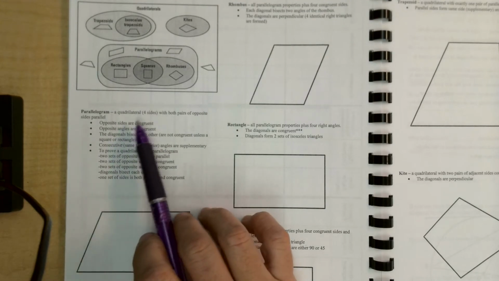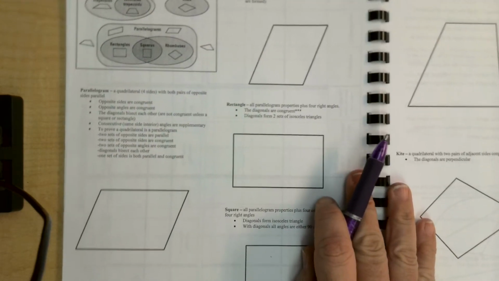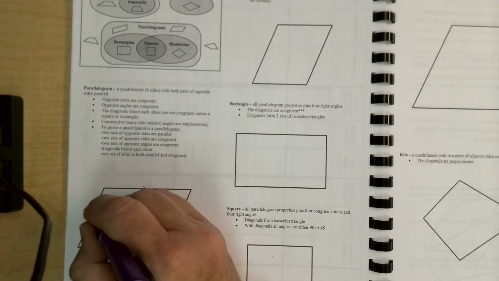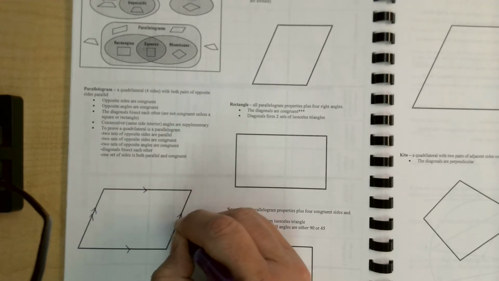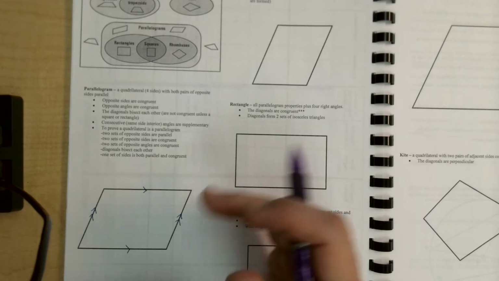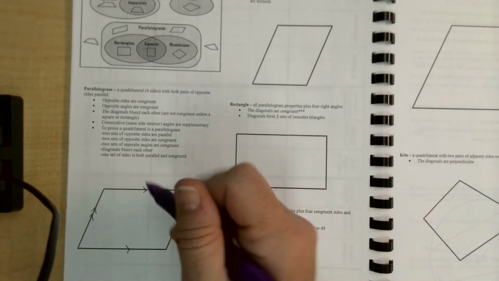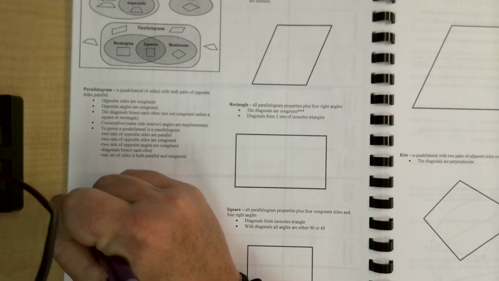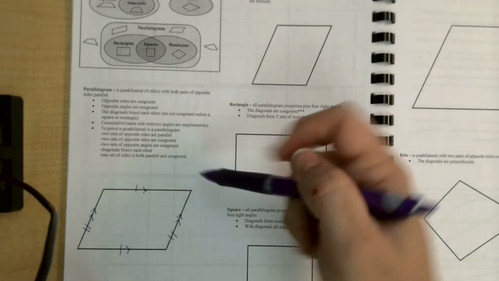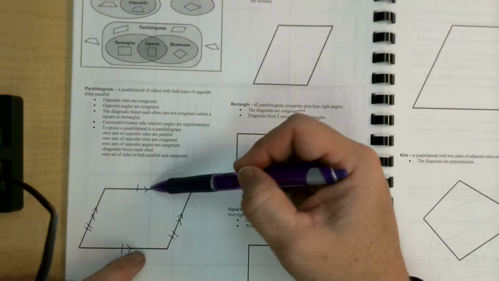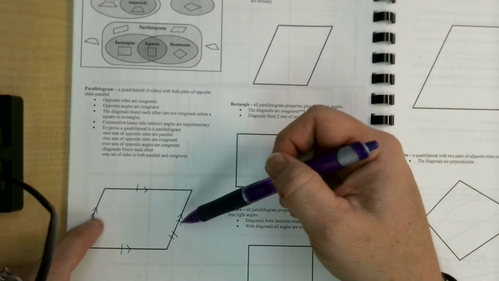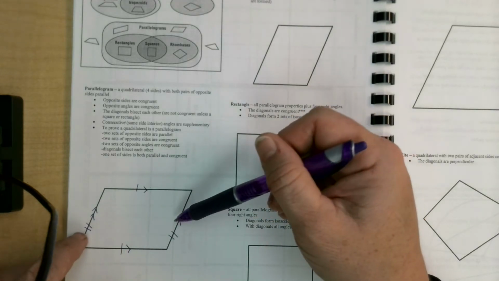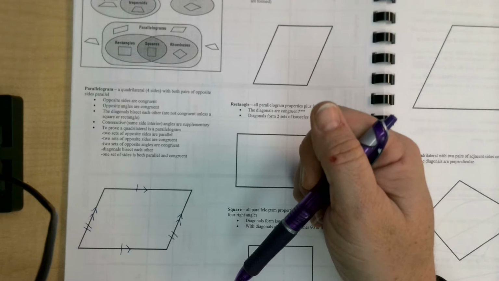The parallelogram, again, I said opposite sides are parallel. That's one of the key things you need to know. Opposite sides are running parallel with each other, and because they are all connected, they're also going to be congruent. So opposite sides are congruent and parallel. The single arrows represent parallel with each other, the double arrows represent parallel with each other. The single lines represent congruent with each other, and the double lines represent congruent with each other.